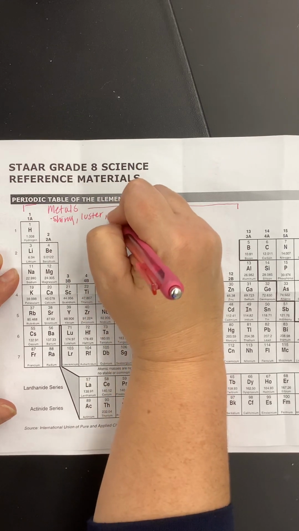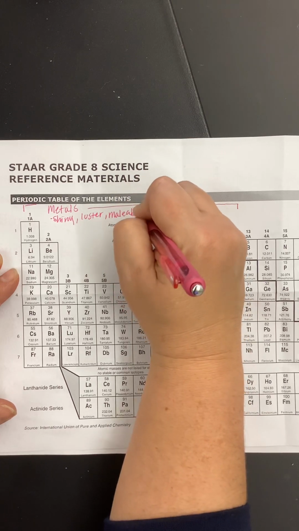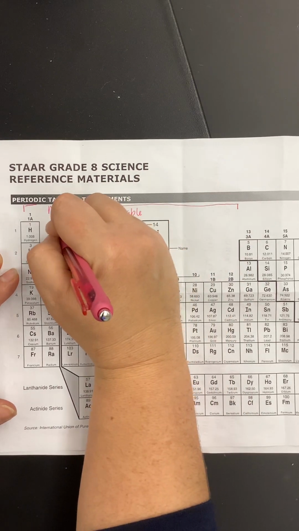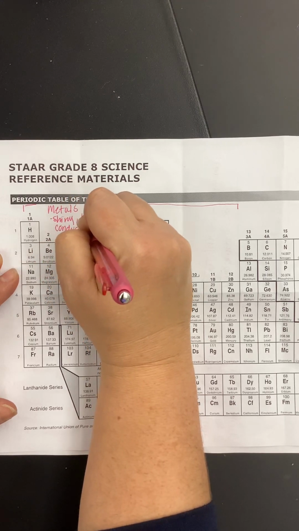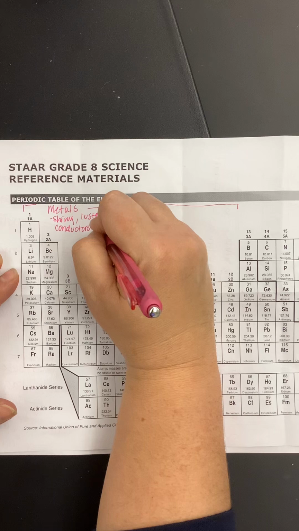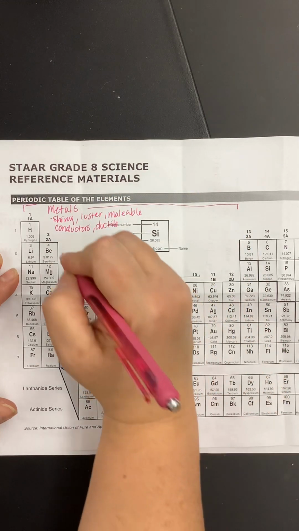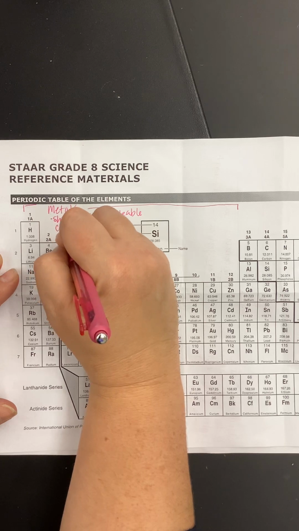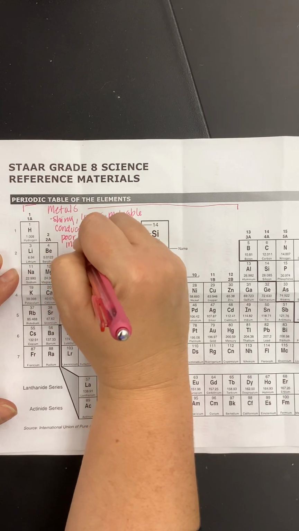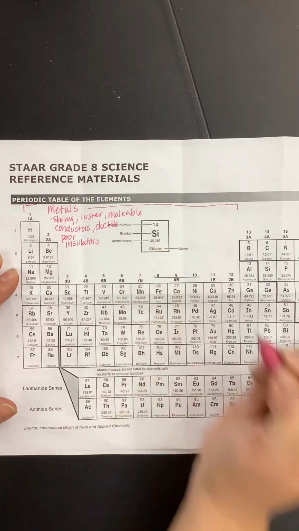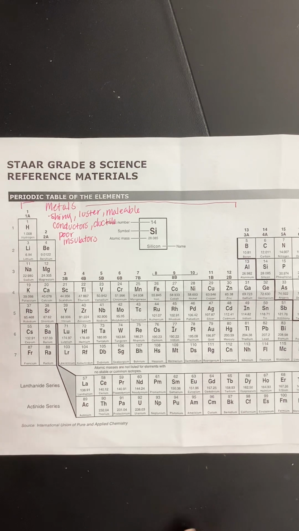They're malleable, meaning that we can use hammers on them. They're conductors. They're ductile, meaning that they can be pulled into a wire, but they're poor insulators. Okay, so that's the majority of our periodic table.